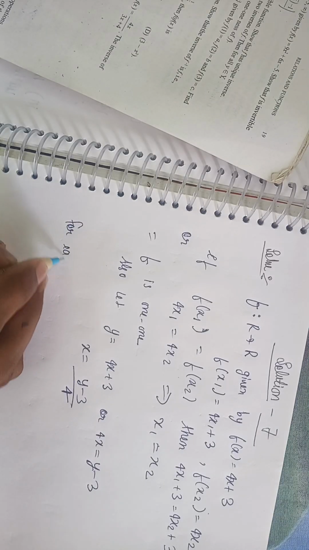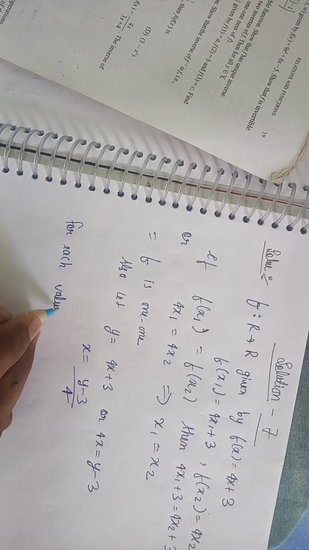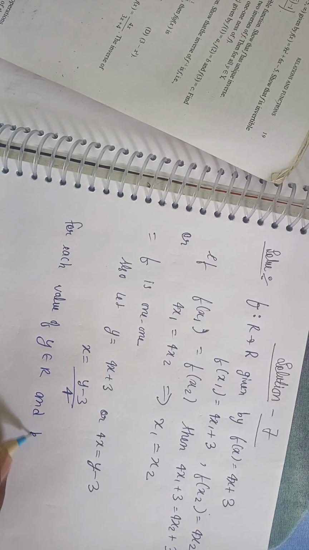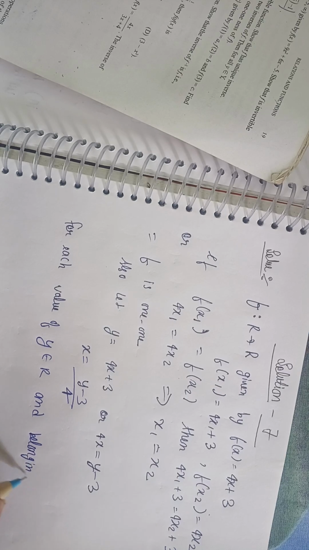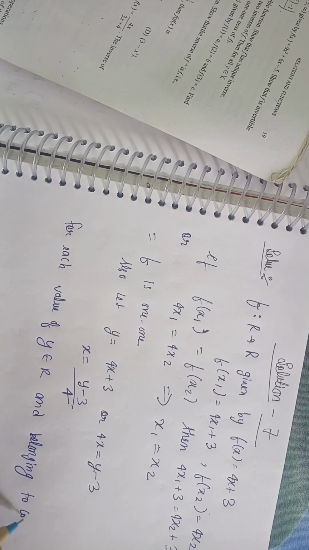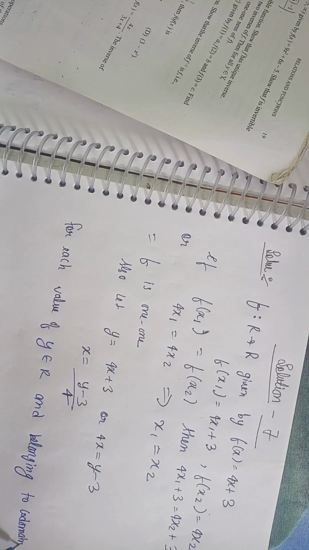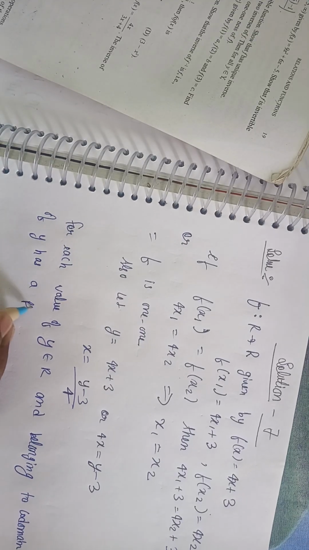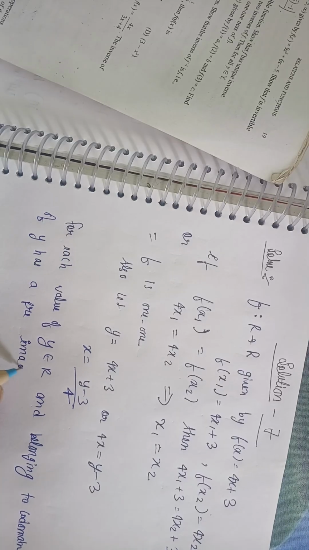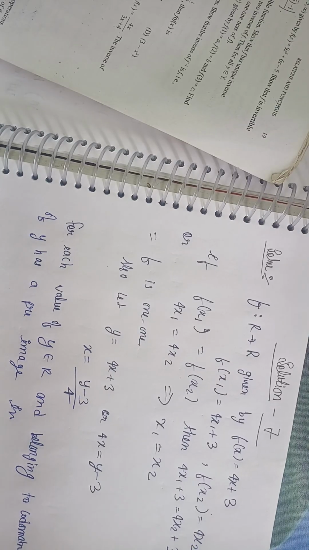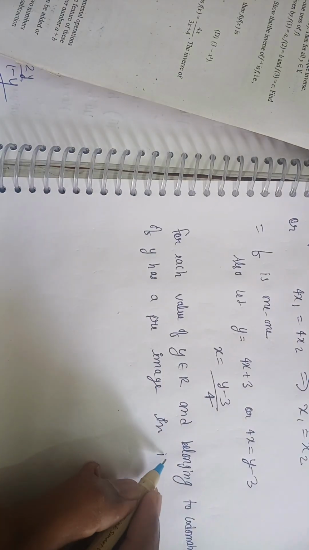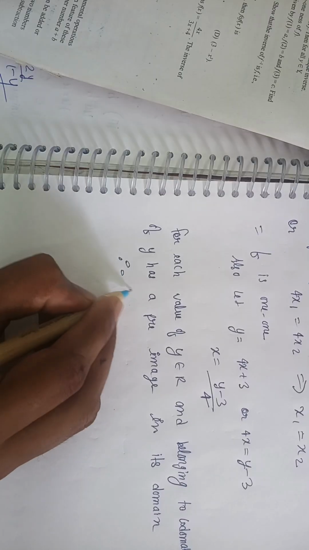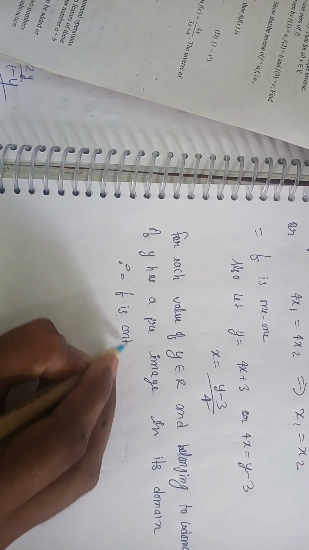For each value of y belonging to R, in the codomain, y has a preimage in its domain. Therefore, f is onto.